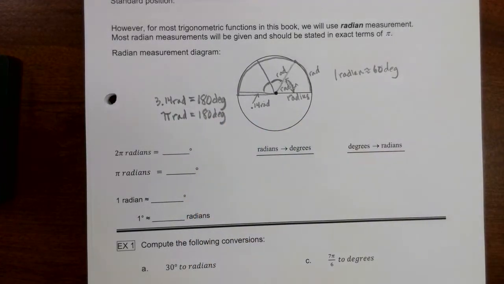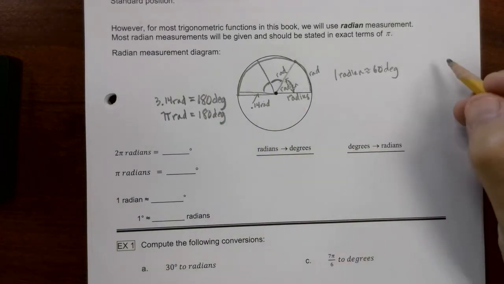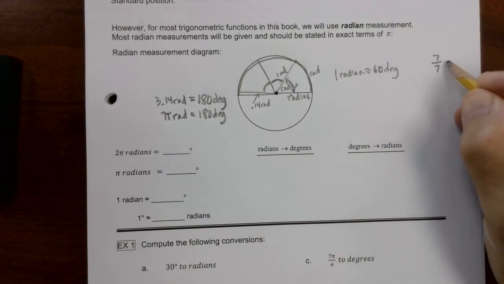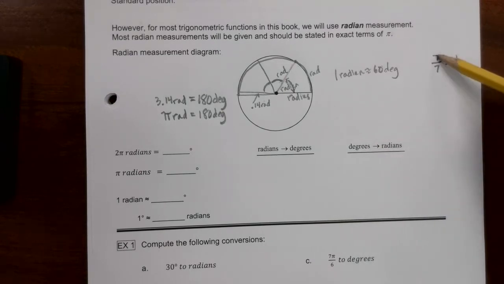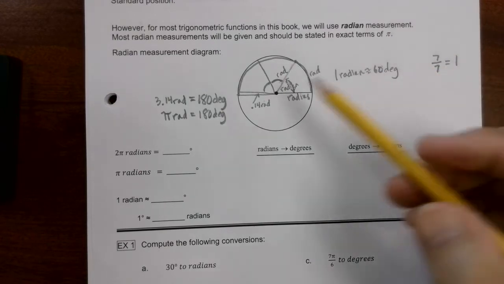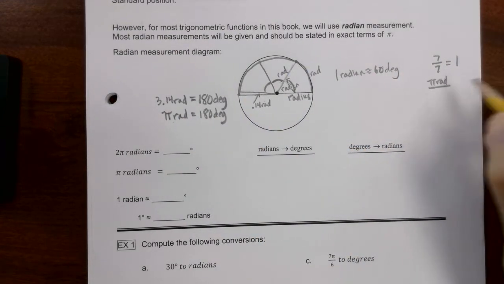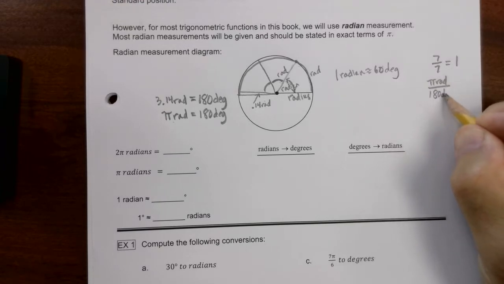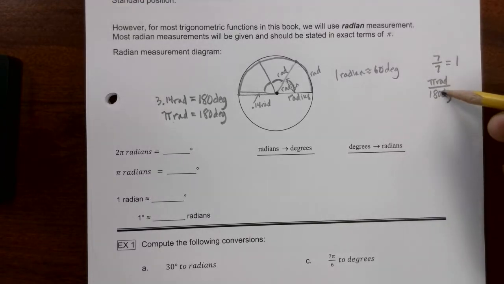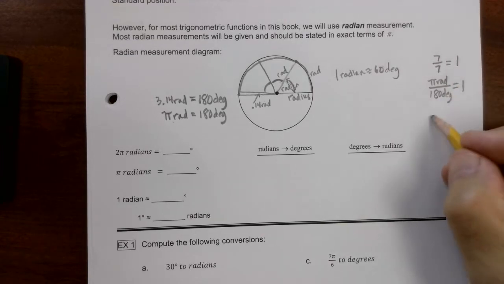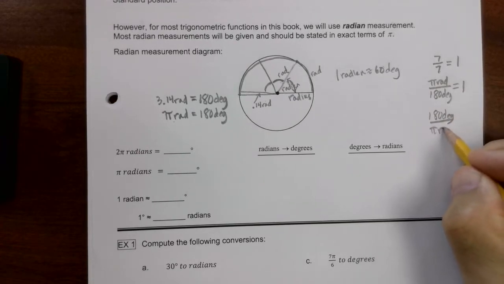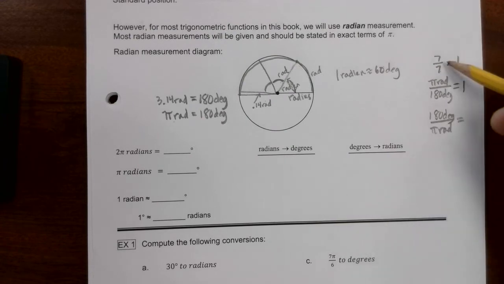Now, you don't know why I'm talking about this, but let me ask you a question. What's 7 divided by 7? Well, it's 1, because anything divided by itself is 1. I'm going to take these two things that are equal, and I'm going to go pi radians divided by 180 degrees. Well, if you divide anything by itself, it equals 1. Let's flip these. 180 degrees over pi radians. Well, that's just like flipping these two 7s. It's still going to equal 1.